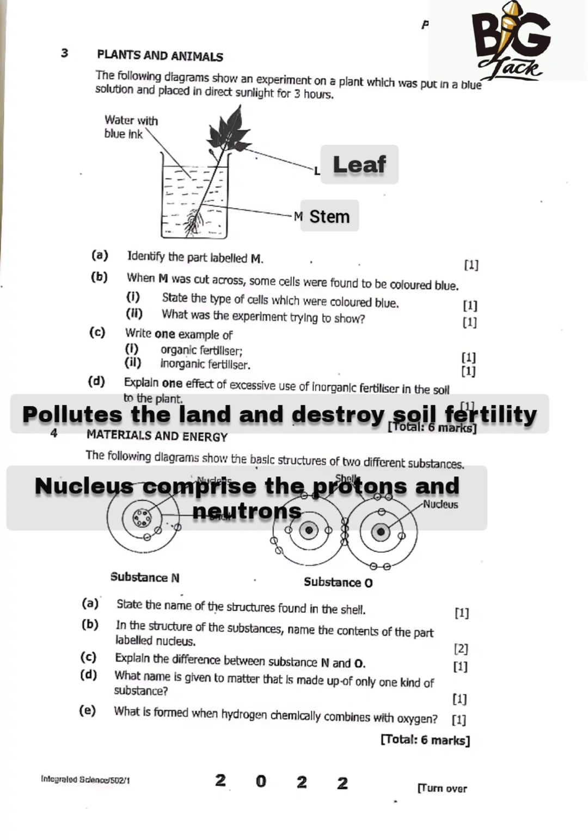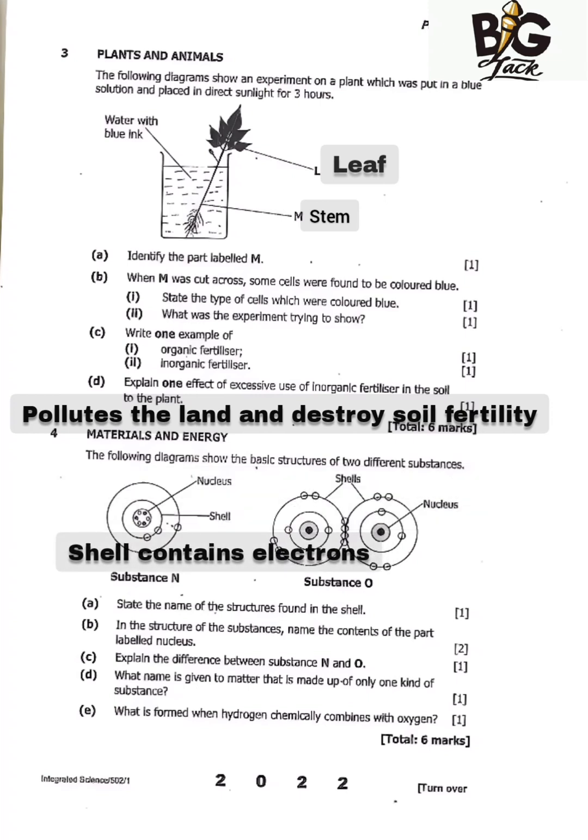Then in the shells you are going to find the electrons, and electrons are negatively charged. So in the shells you are going to find electrons, and in the nucleus you are going to find protons and neutrons.